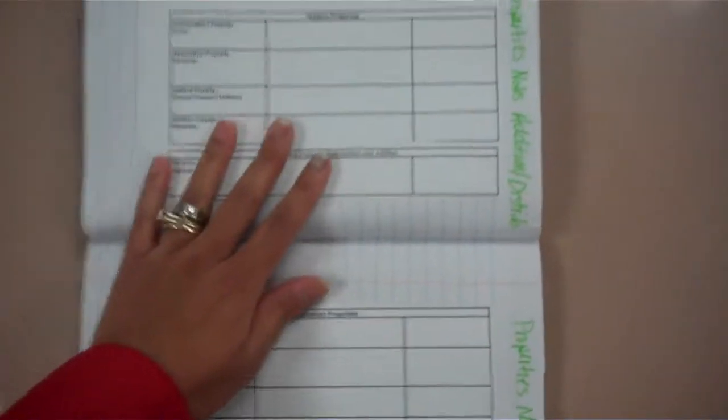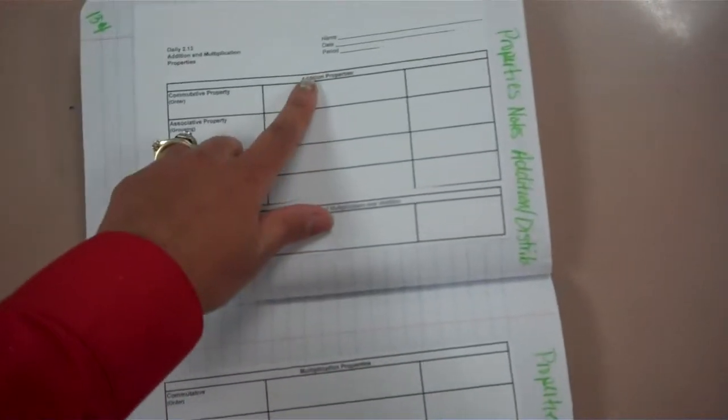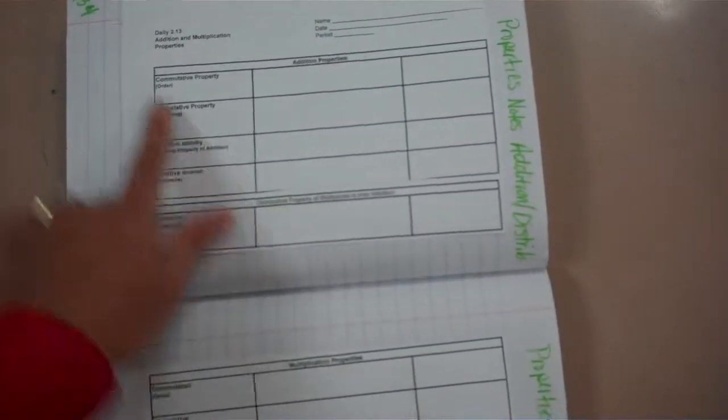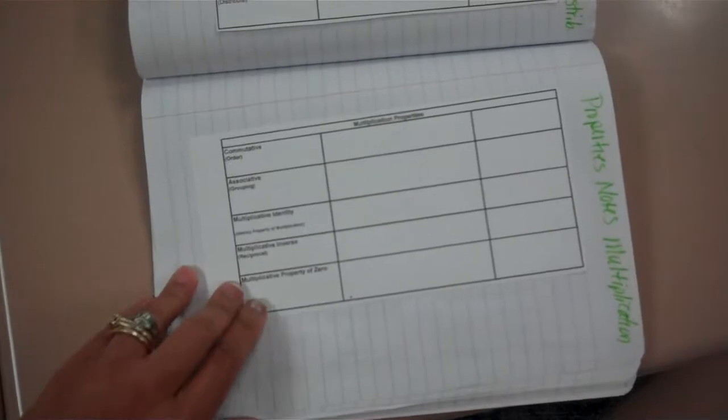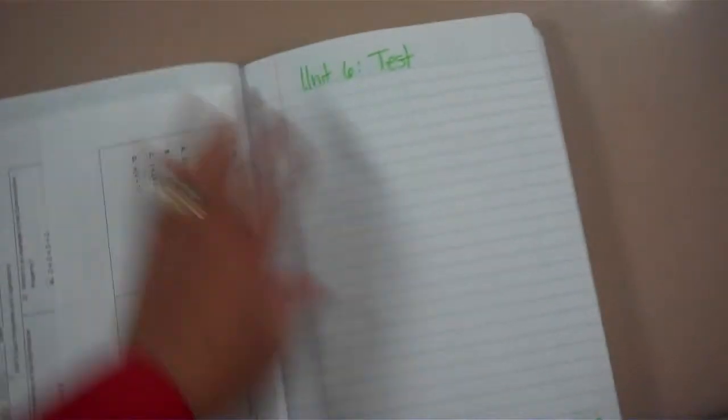134 is where we cut your addition and multiplication properties note sheets out. And addition properties and distributive properties goes on page 134. Your multiplication properties, half of that sheet, goes on page 135. 136 is your Unit 6 quiz. And you should have the Scantron back. I gave them back, so you should have the Scantron to go with this on 136. 137 is where you're going to put your Unit 6 test when you get it back.